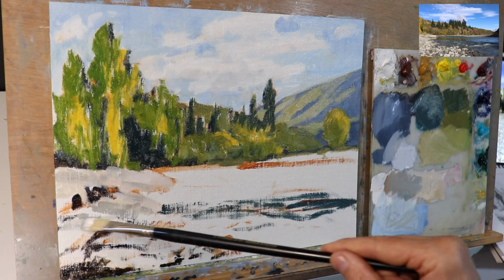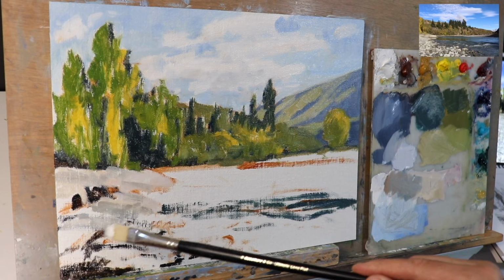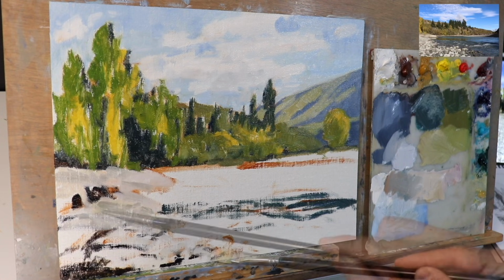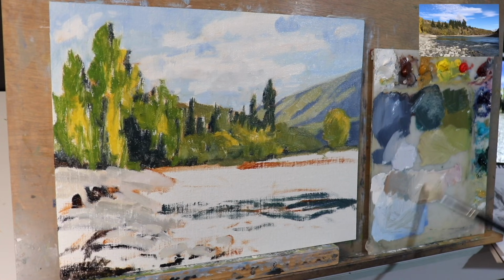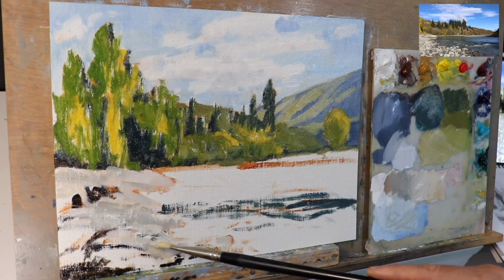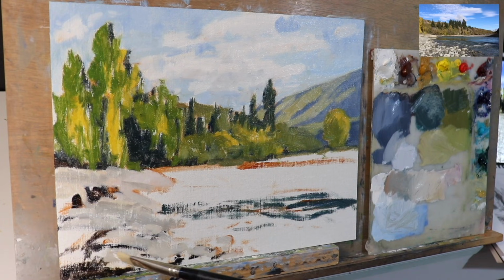And then some of the trees were turning yellow as it was autumn, so I was using varying mixes of cadmium yellow medium, cadmium red light, titanium white, yellow ochre and alizarin crimson. So these are good colours for creating autumn tones.